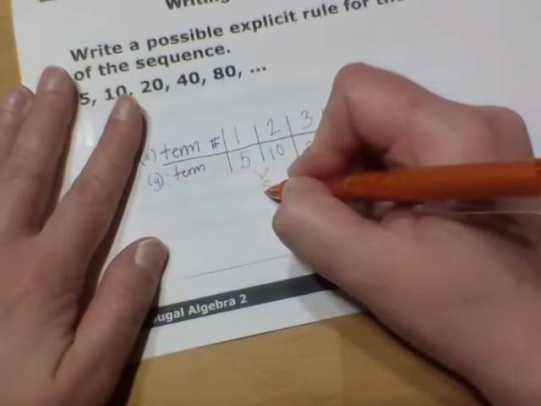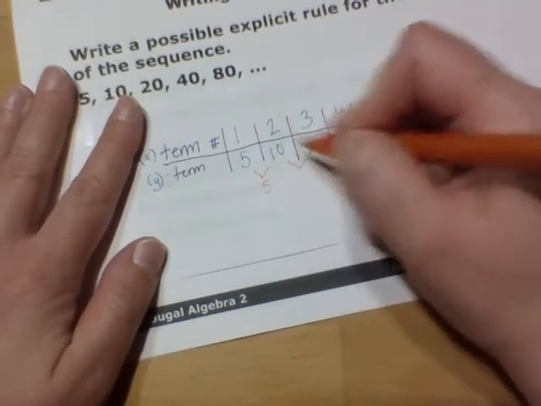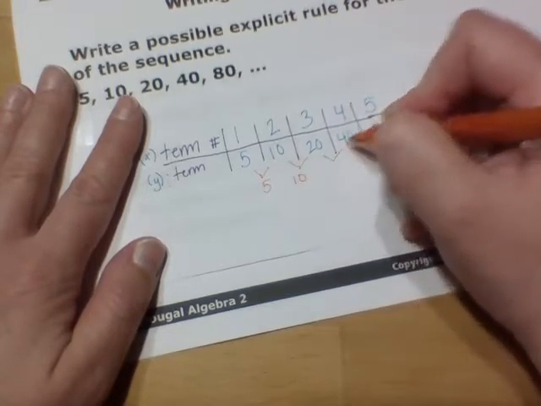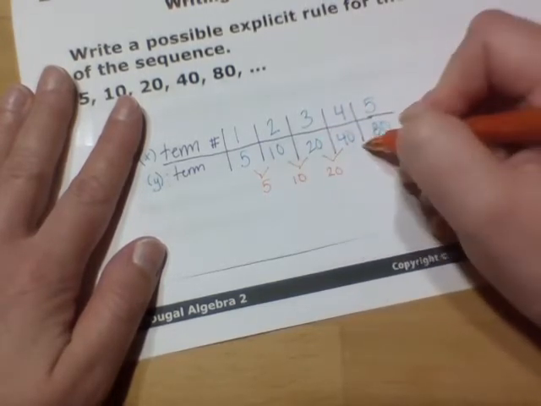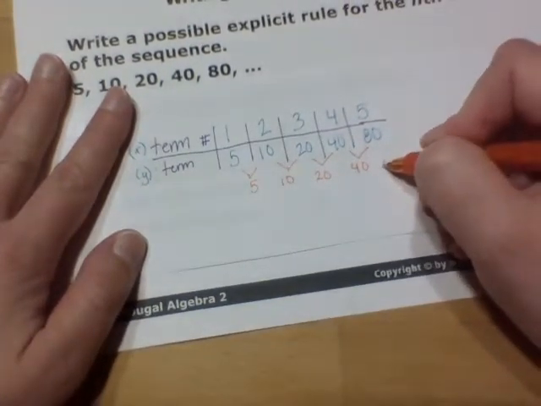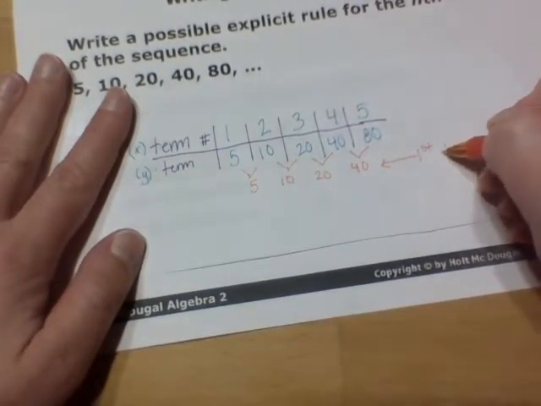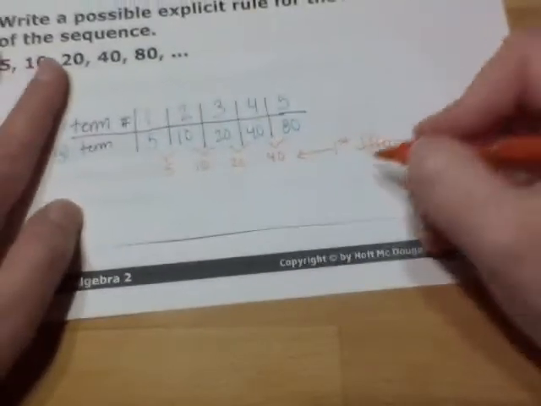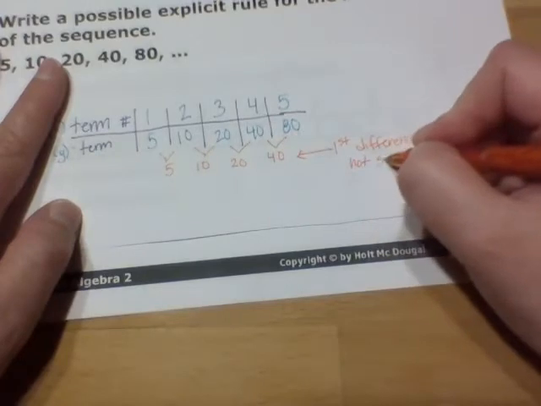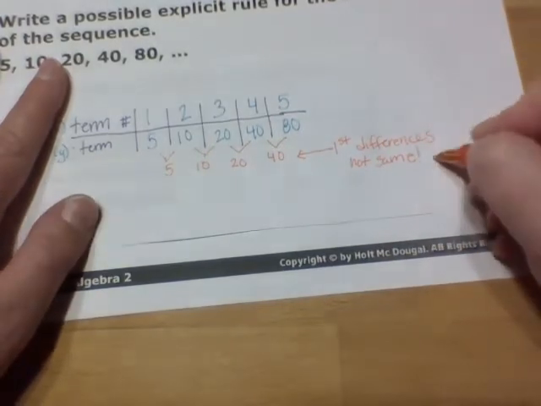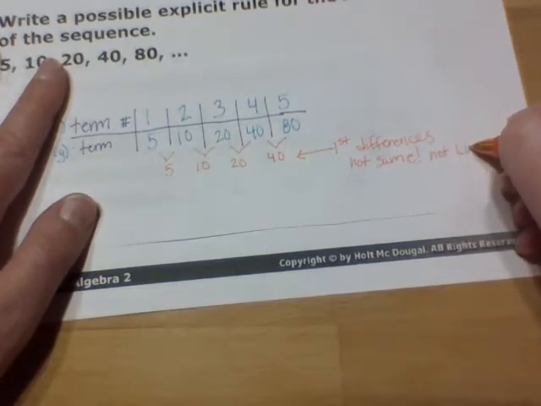the difference is 5. 20 minus 10 is 10. 40 minus 20 is 20. And 80 minus 40 is 40. So this is what we call our first differences. And because they're not the same, that means it's not linear.